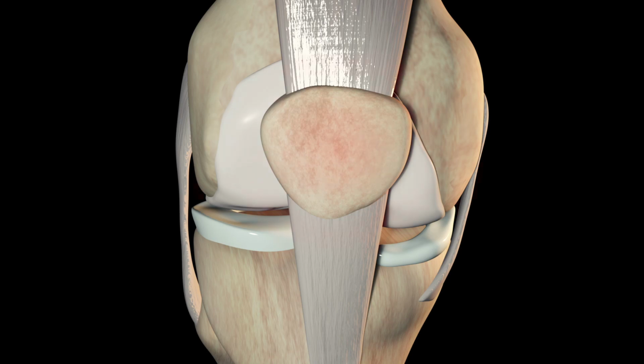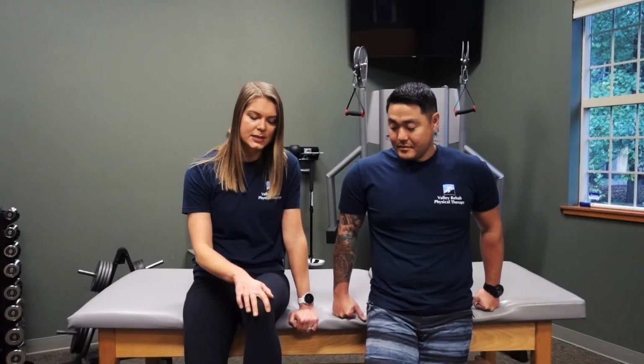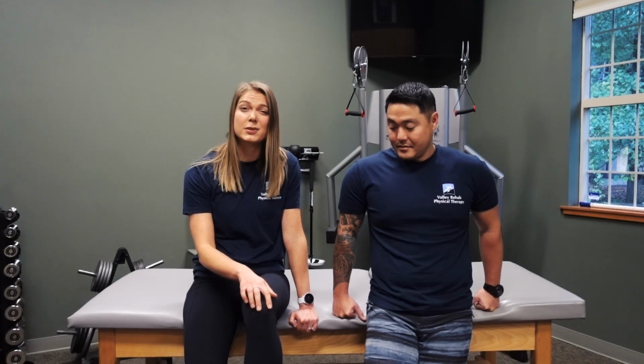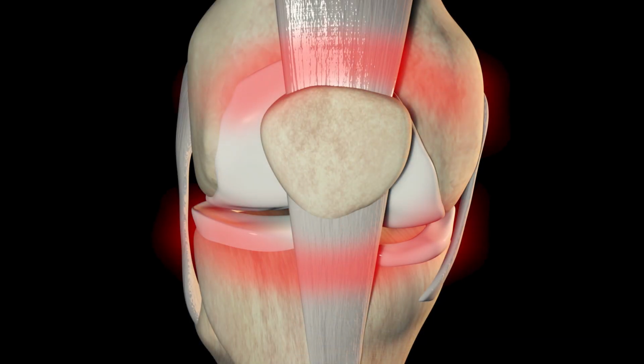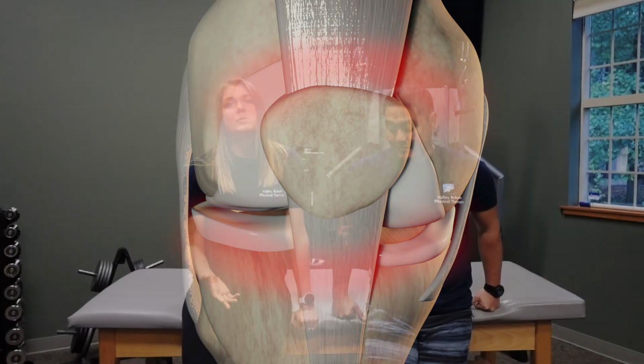The pain's gonna be through the front of the knee, so it can either be on the outside of the patella or your kneecap. That's where we oftentimes see it, but it can also be on the inside of the knee, above or below the kneecap. Sometimes people will even say that they feel that pain underneath the knee.